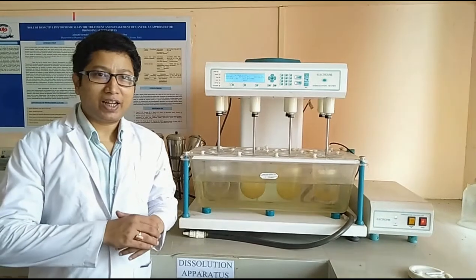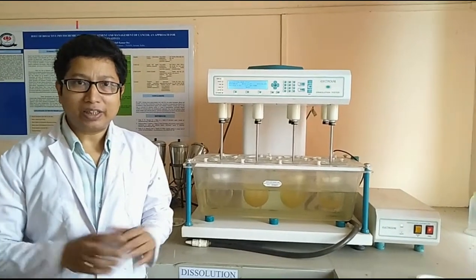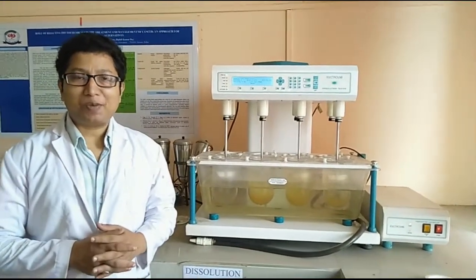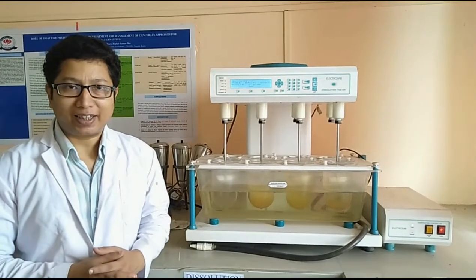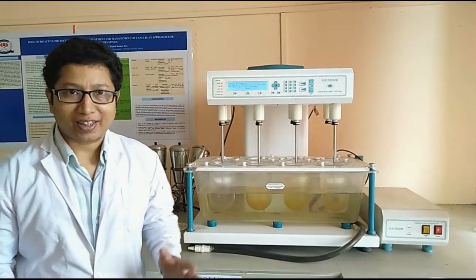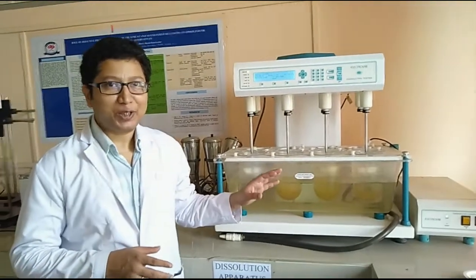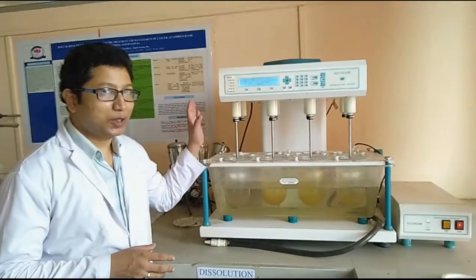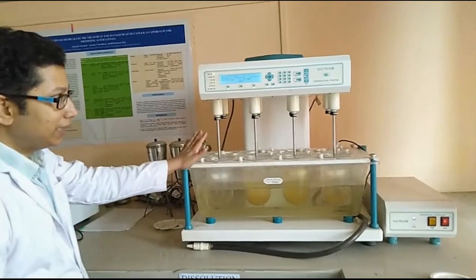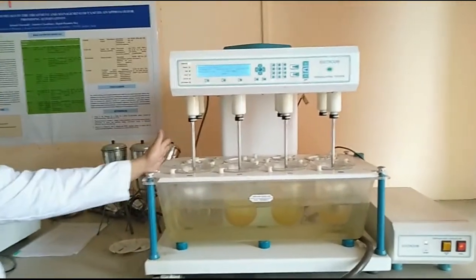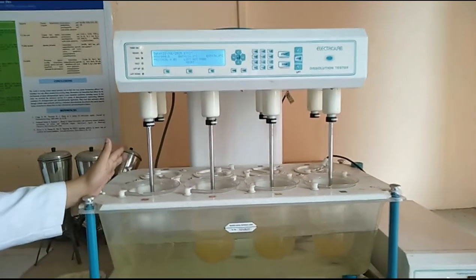So students, now we are going to demonstrate the dissolution study, which is considered the most important study as far as pharmaceuticals is concerned. We are going to demonstrate how to perform the dissolution study in the dissolution apparatus. Here you can see we have selected this particular apparatus.